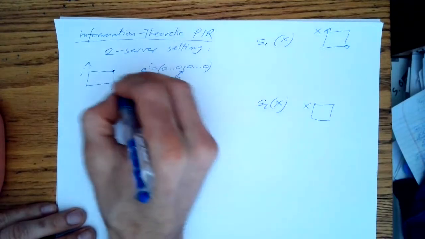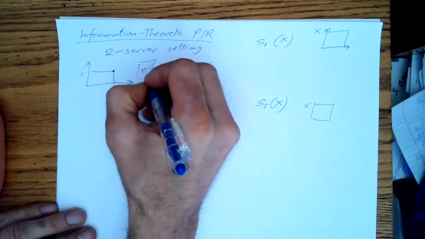And what the client does is secret share this vector.